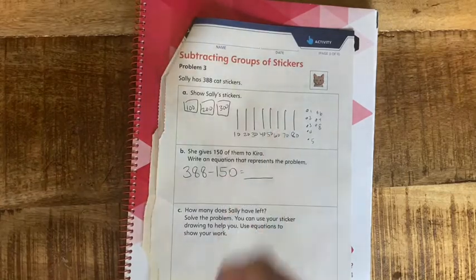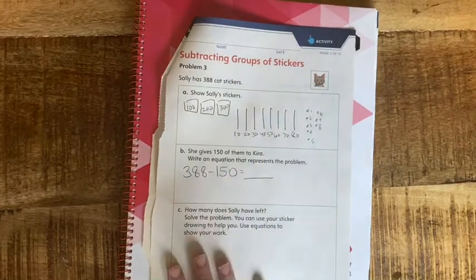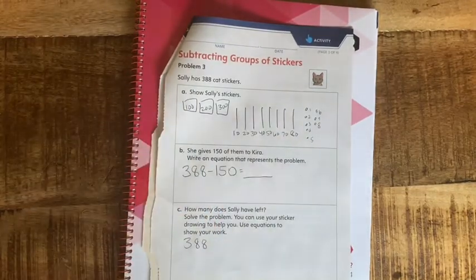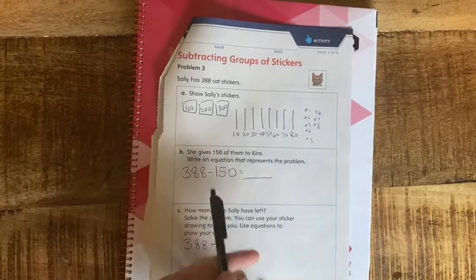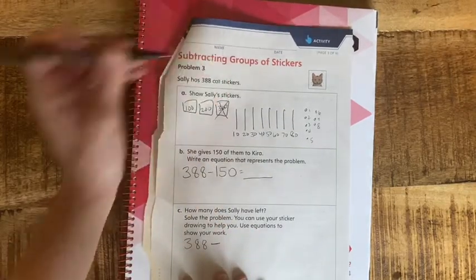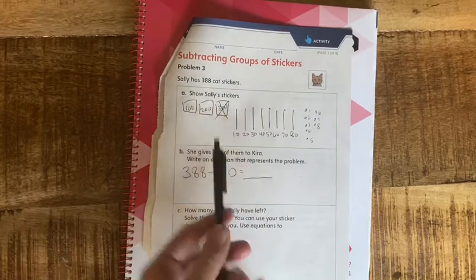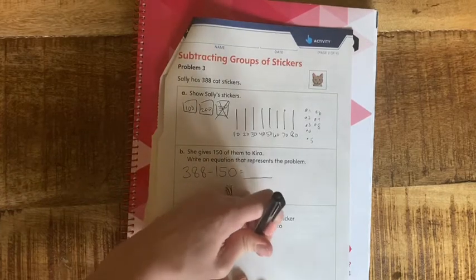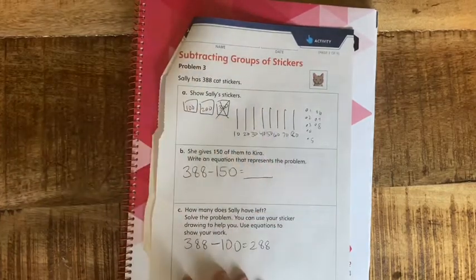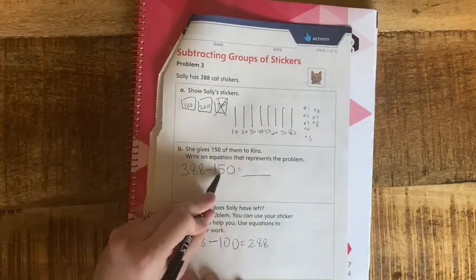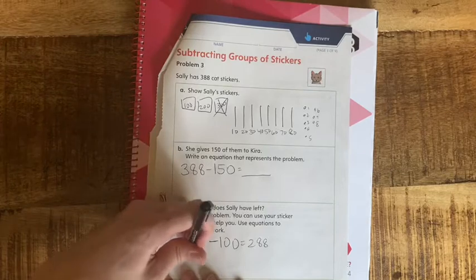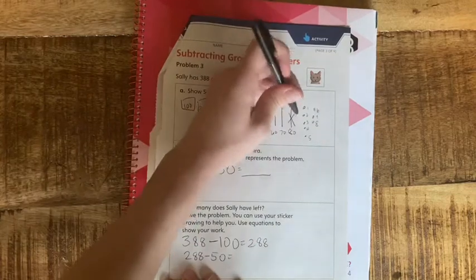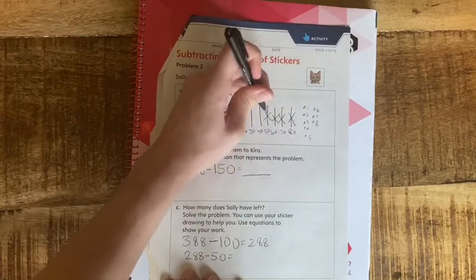Just like before, we can use our stickers up here. We're going to use equations. So we're starting with 388. I'm going to keep that together this time, kind of like I did on the first one. And we're going to start by taking away 100. So I took away one of the groups of 100. And now I'm left with 288. You can just look and see what stickers are left to know how much is left. Now I need to take away 50 from the tens place. So 288, we're going to take away 50. 10, 20, 30, 40, 50.